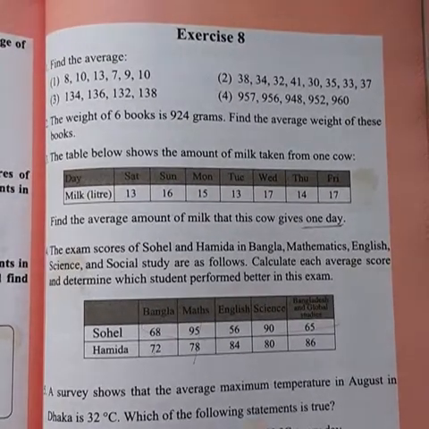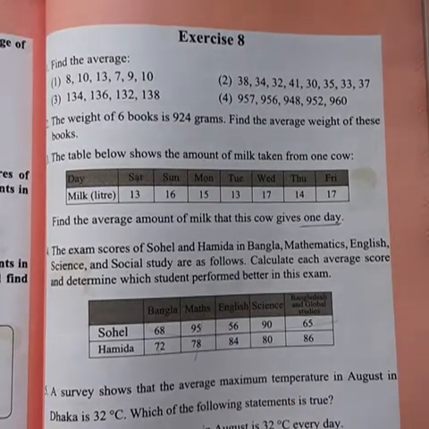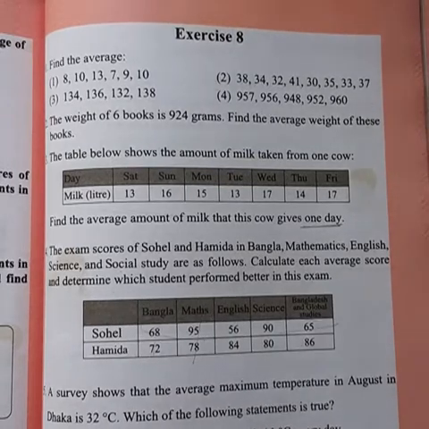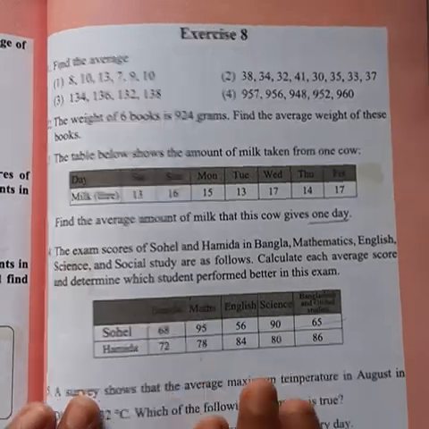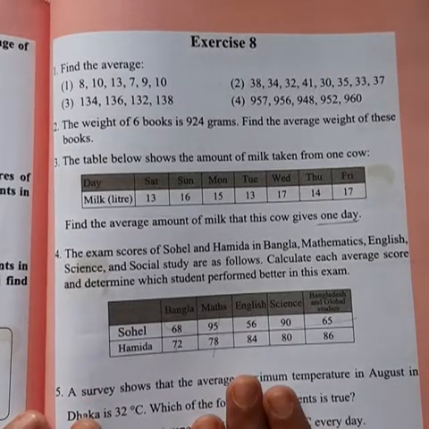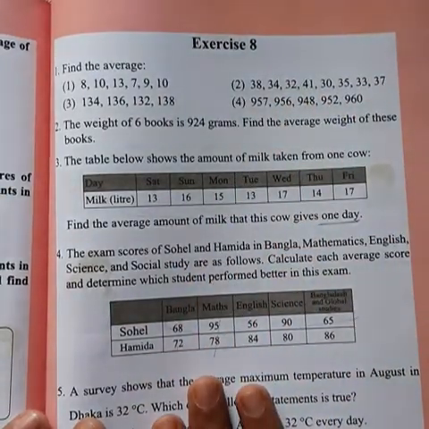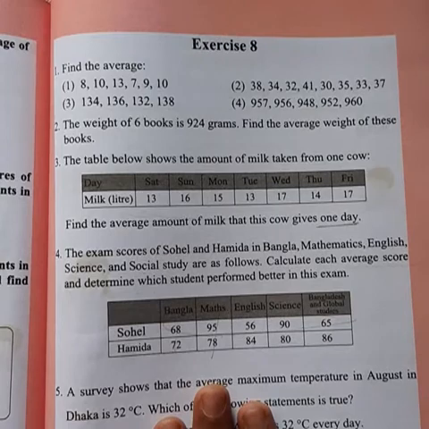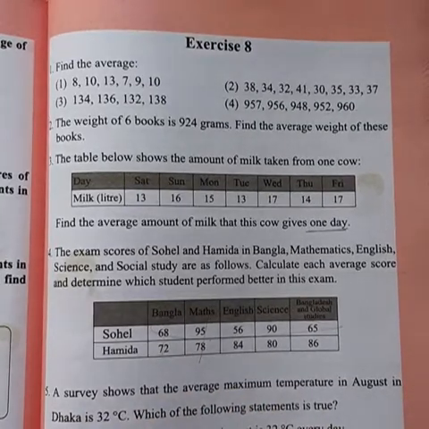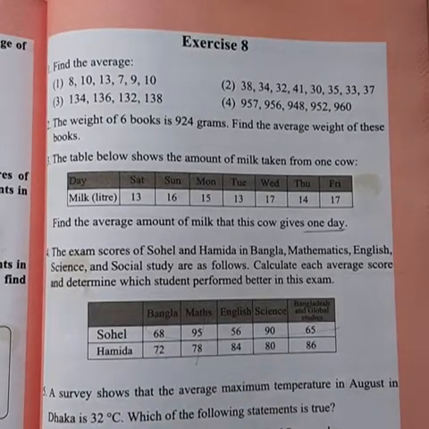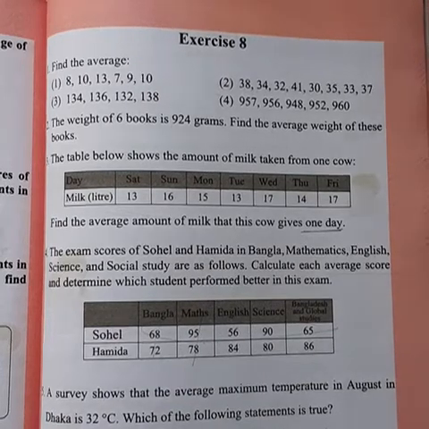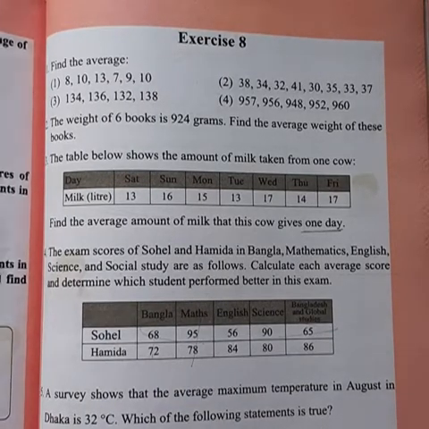Now from this, the last page, we have already finished that part. I hope you don't have any problem with the average chapter. I already asked you to do it from the guide, and this one we have already done. So this is all for the review classes. Still, if you have any question, please let me know. And this is all for today.